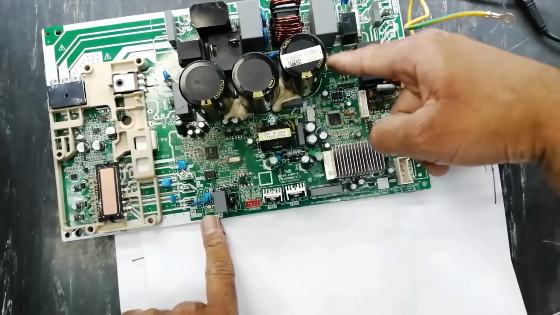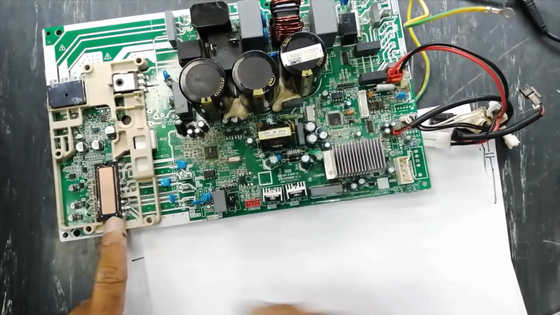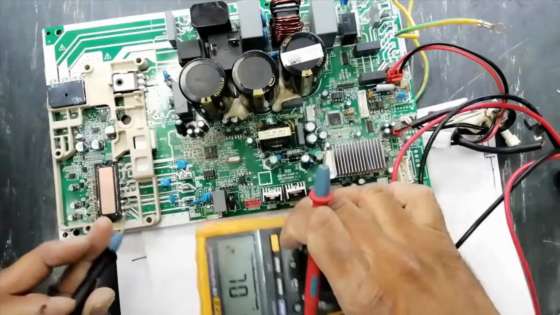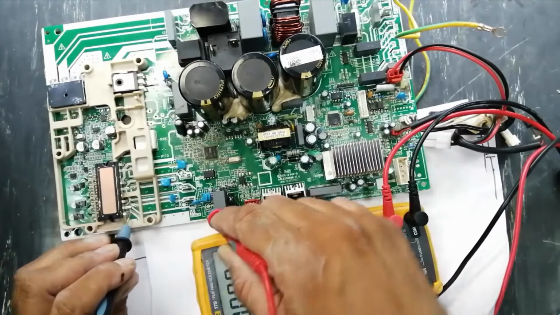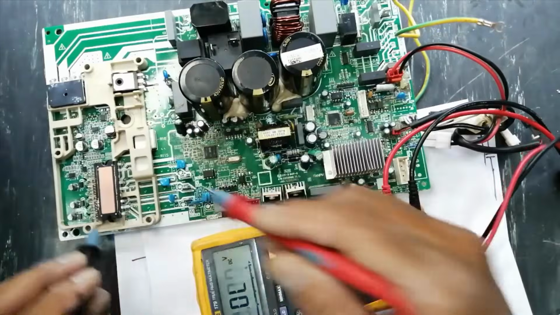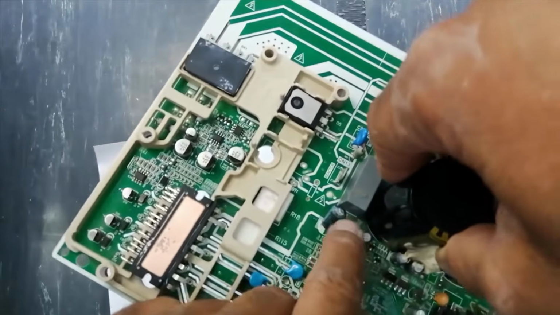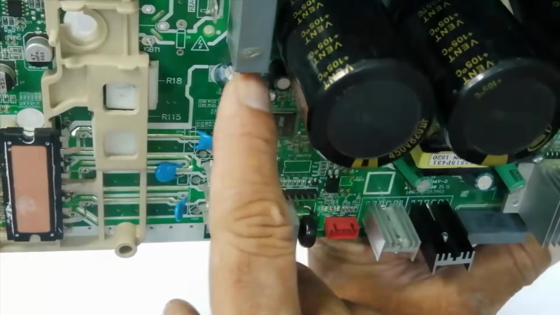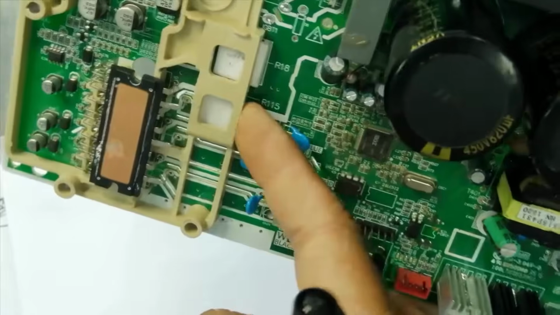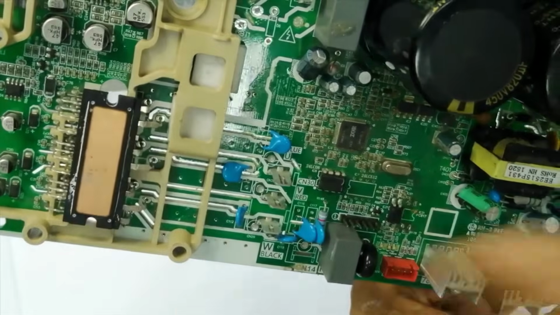So positive voltage will be applied here at this IGBT module. This positive pin of this IGBT, this pin is positive. The negative side of this line is connected to this resistor. So the negative line here, this resistor is giving voltage to this IGBT module.